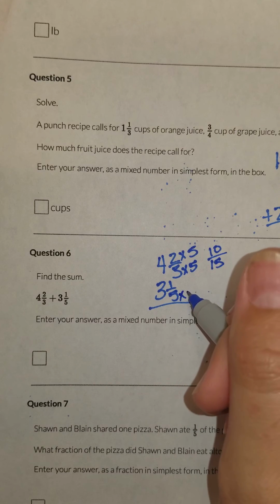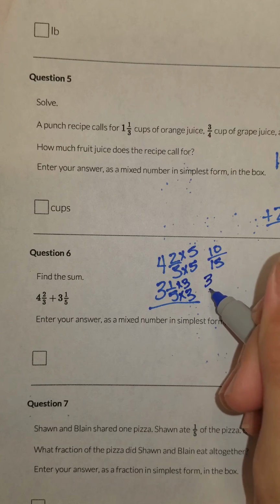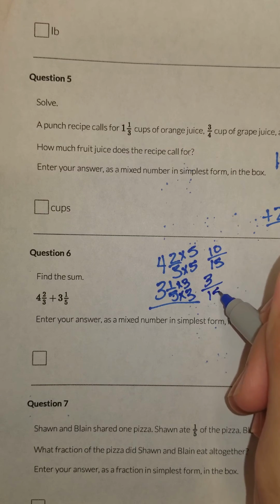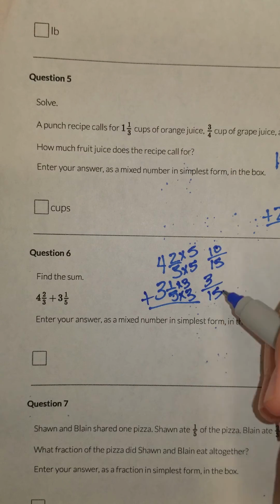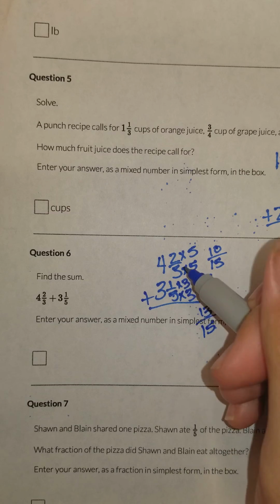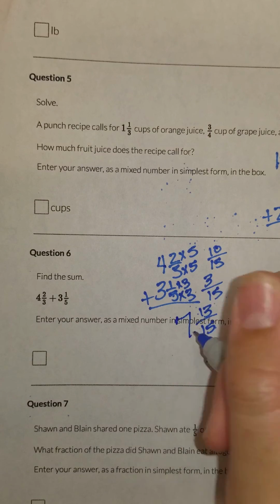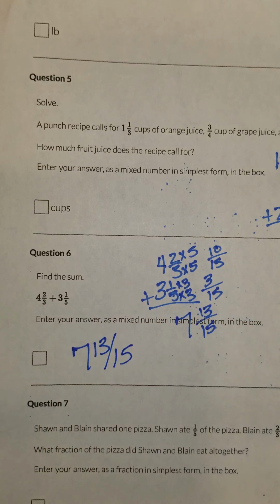And over here, I'm going to multiply by 3. So 1 times 3 is 3. 5 times 3 is 15. So now I can just add straight down. 10 plus 3 is 13. Leave the denominator. 4 plus 3 is 7. So my answer is 7 13 15ths.